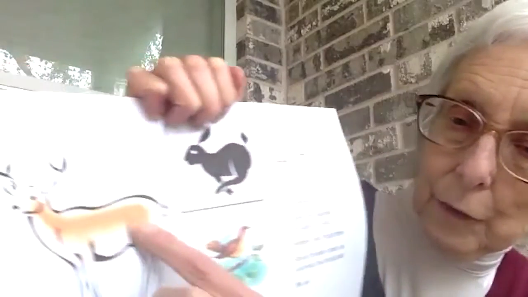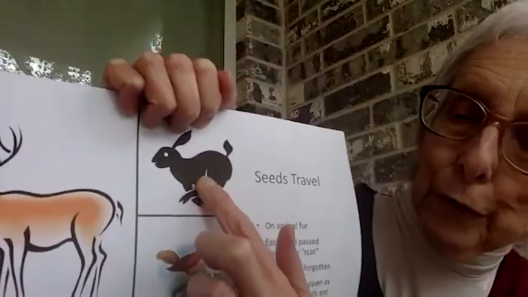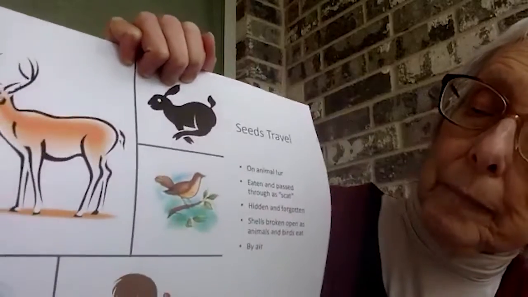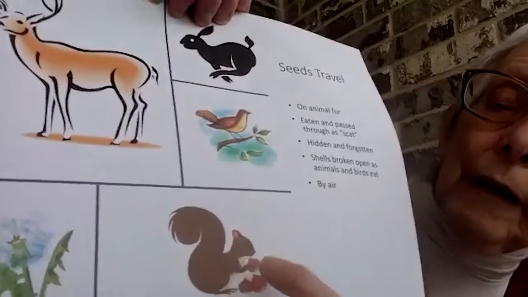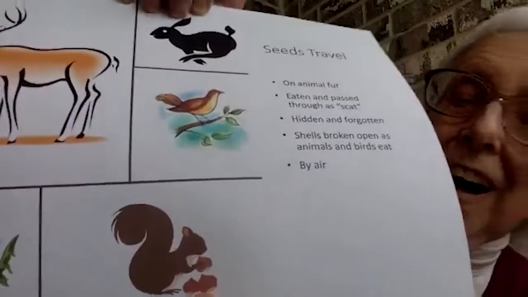So first of all, let's just talk about how seeds travel. So they can travel when animals eat the seeds. There's my deer. And poops it out, or on animal fur, or if a bird eats the seed and cracks it open, or on air, you've all probably seen dandelions and silver puff, or if an animal, we have our squirrels hide seeds around our house all the time. So let's look at some of the seeds and some of the ways they might be scattered.